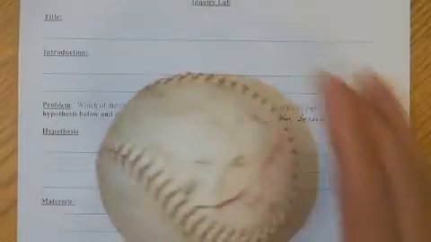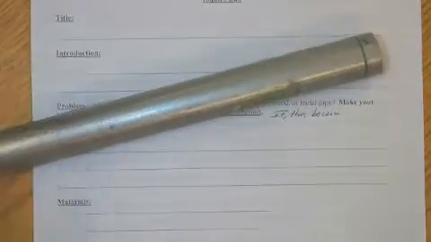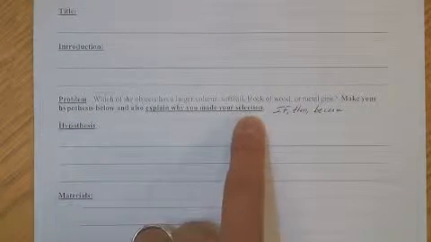this lab is about. It says, which of the objects has a larger volume? A softball, a block of wood, or a metal pipe? Pretty simple. It says, make your hypothesis below and also explain why you made your selection.